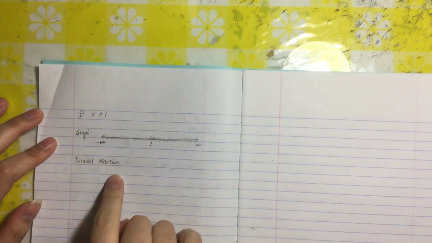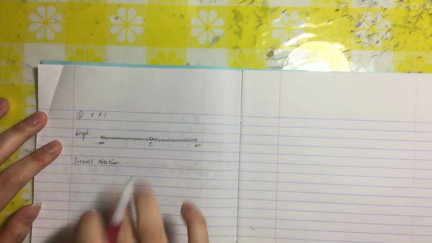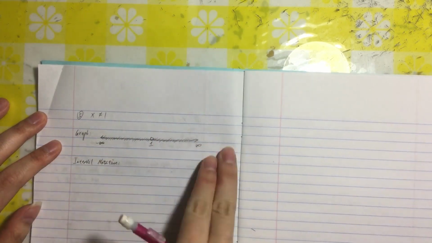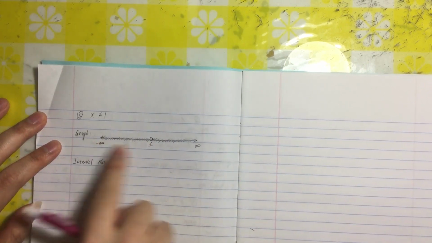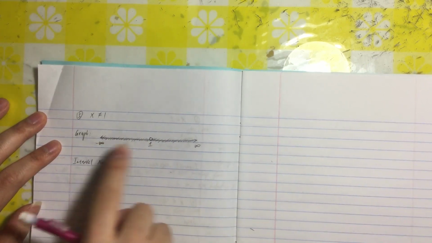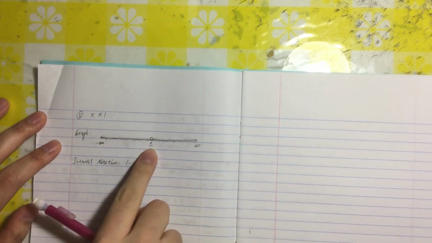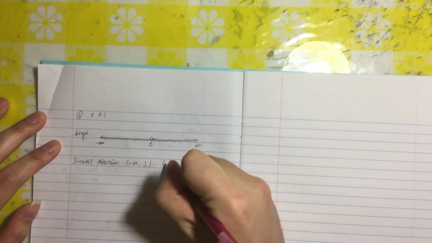How is the interval notation for this inequality look like? In a graph here, we have 2 pieces. For a line, if I cut it in the middle, I get 2 pieces. First piece is from negative infinity to 1. Second piece is from 1 to infinity. 1 is not included.